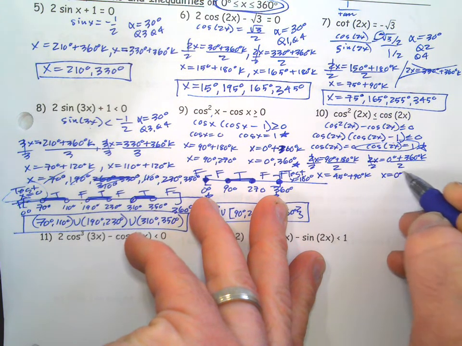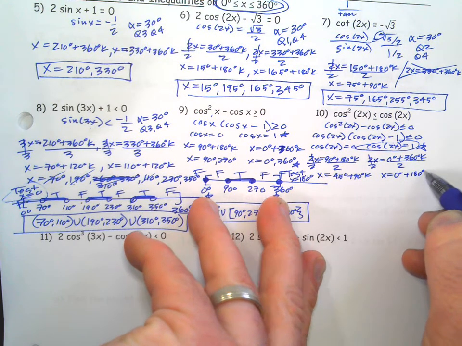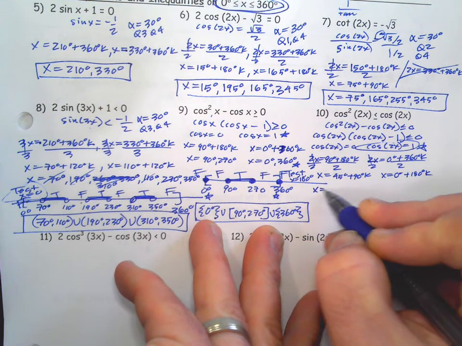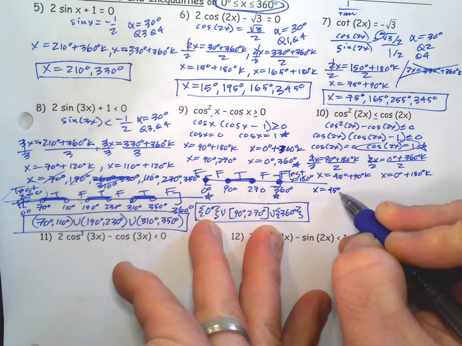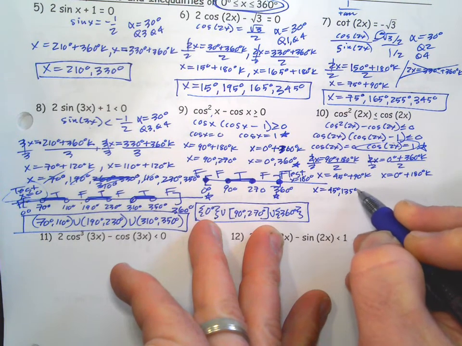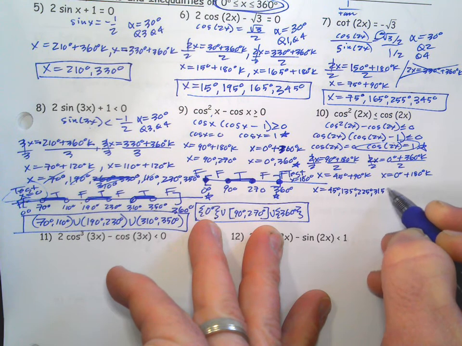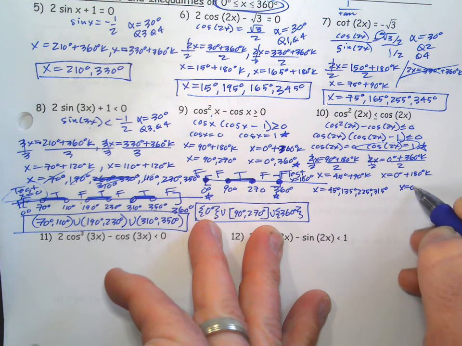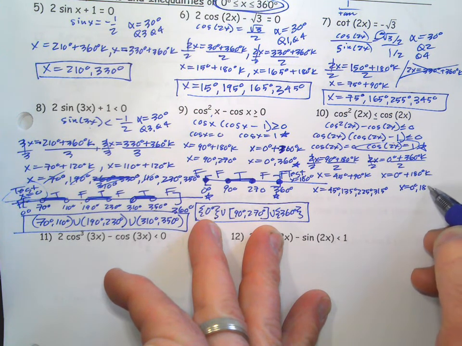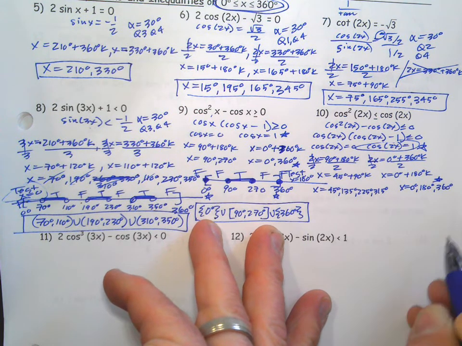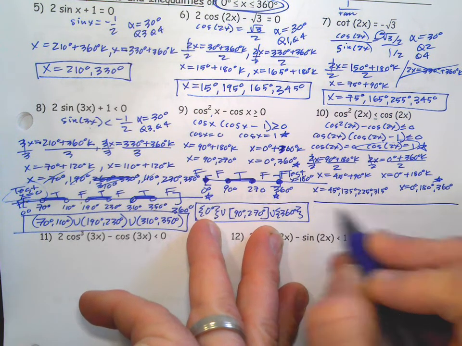0 plus 180k. So we're getting x equals 45, 135, 225, and 315. And then over here we're getting x equals 0, 180, and 360. And these are all that special case. So then we do a line check.